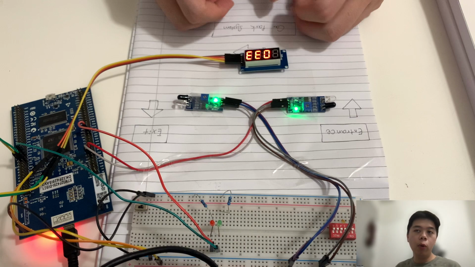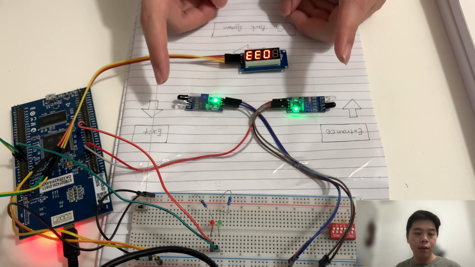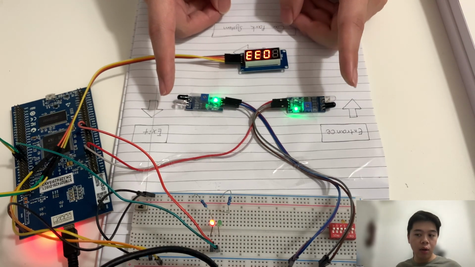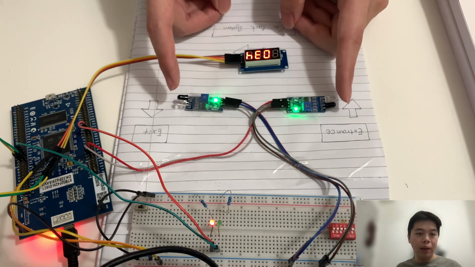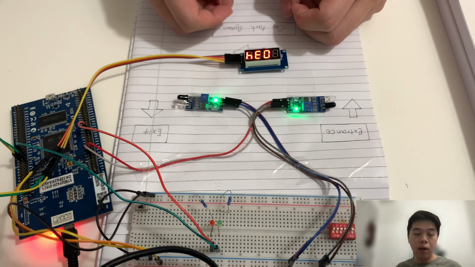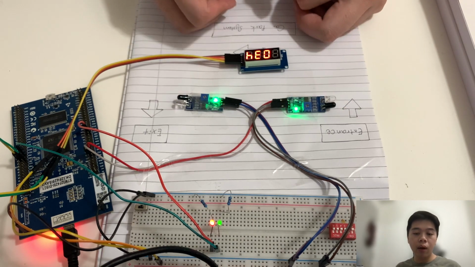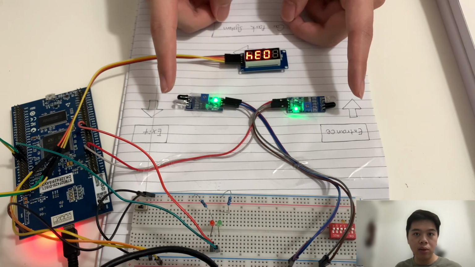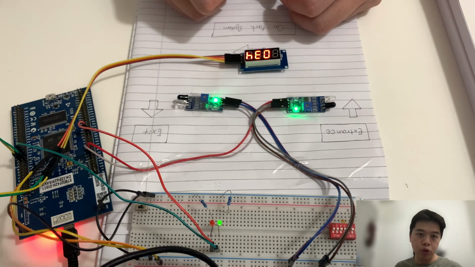Notice that only when I tap the exit sensor, then the entry sensor, will the LEDs blink one after the other. If I do it vice versa, both of the LEDs will be blinking at the same time and then toggle off. So this is actually because the system is prioritizing exit over entry.